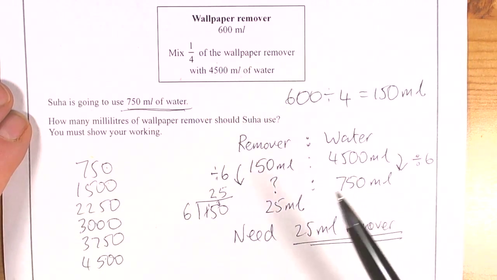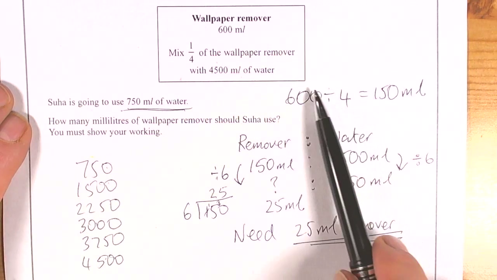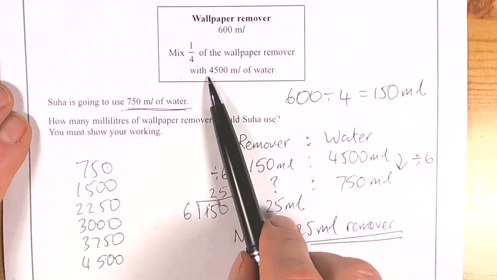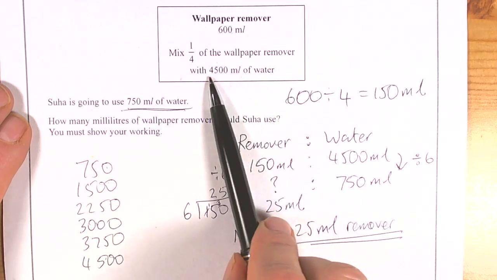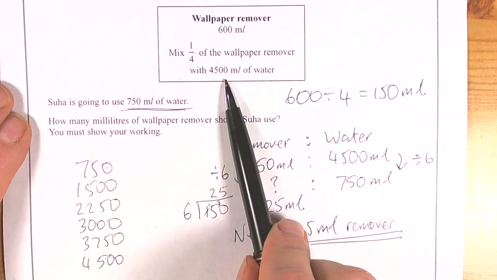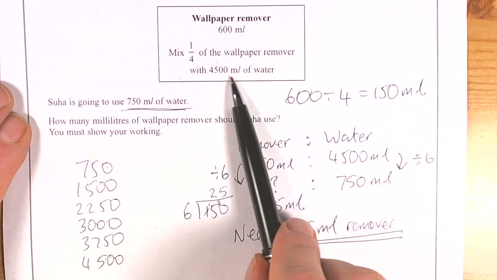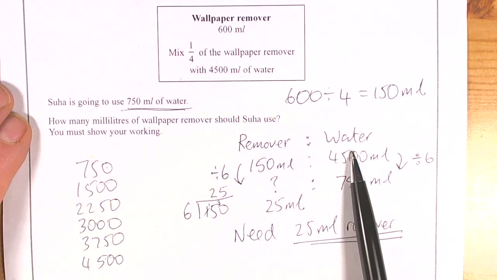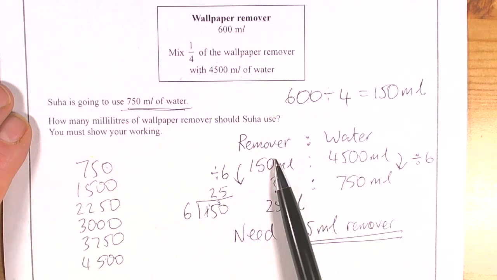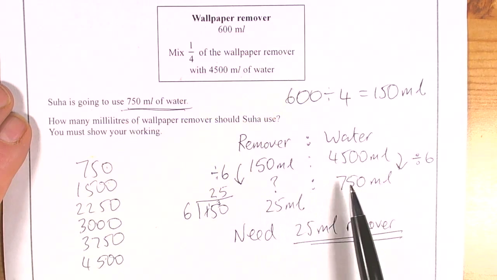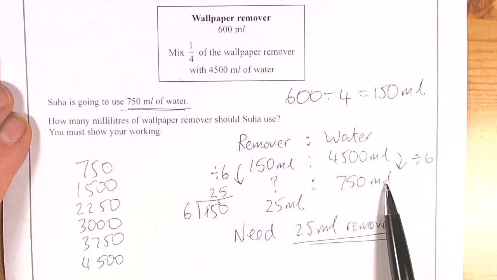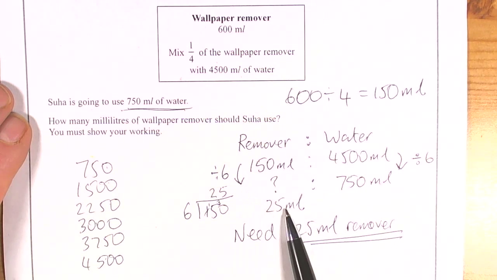Just a quick reminder then, what we did there was we worked out how much remover we needed for the instructions on the bottle. We needed 150 mils for every 4,500 mils of water. That meant we could write a ratio for the two things, and because we want the remover to keep the same ratio for the water that actually is going to be used, then we can share the ratio down and then do the same the other side to get the 25 millilitres.